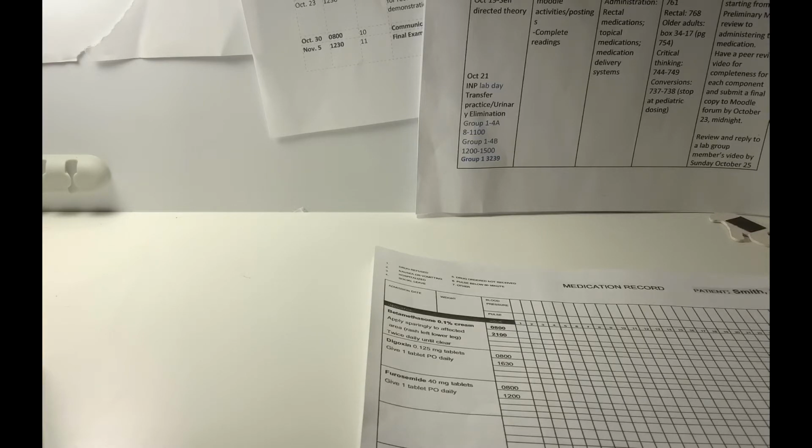I have to be cautious of infection and long-term therapy. I also have to educate my patient that they should comply with the prescribed drug regimen, avoid exposure to infection, and notify providers of slow wound healing and fevers.